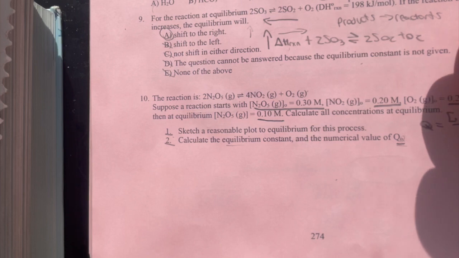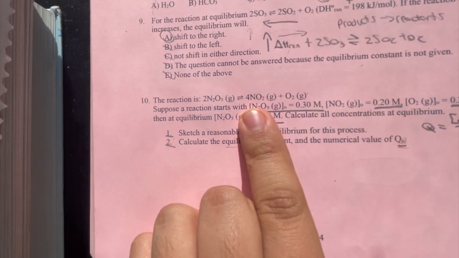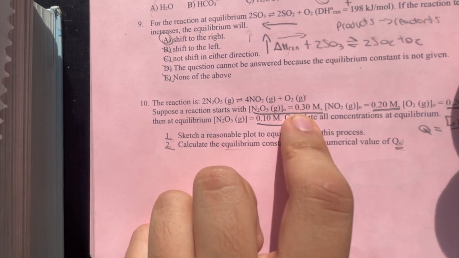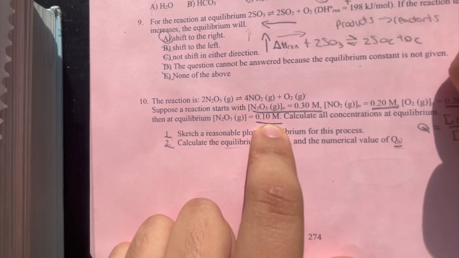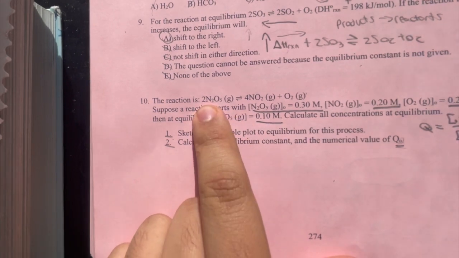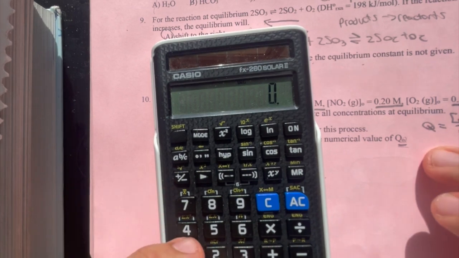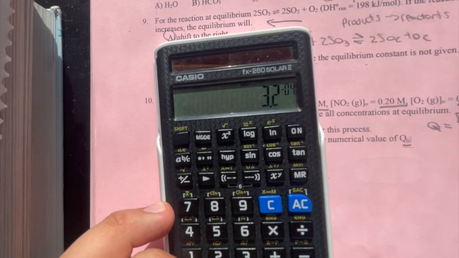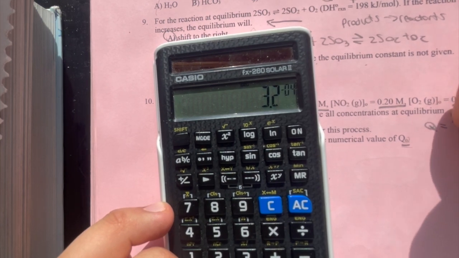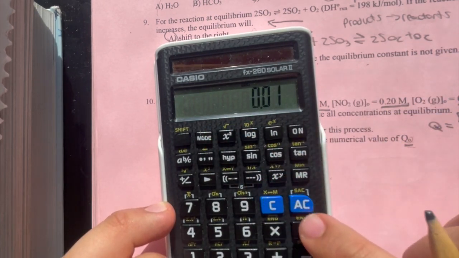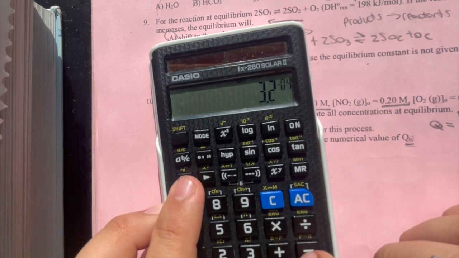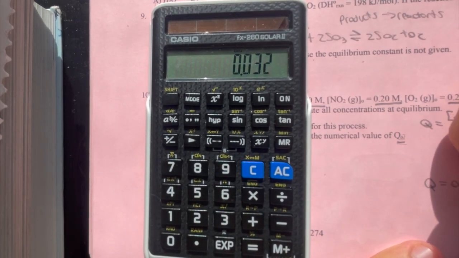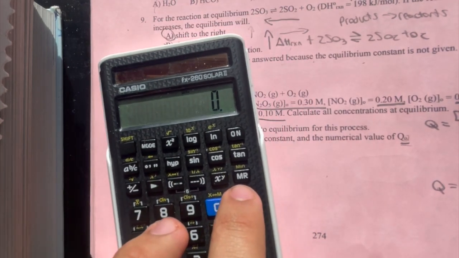So it's 0.20, because NO2 and O2 are going to be our products. 0.20 has a coefficient of 4. O2 has no coefficient. Okay, and then we have 0.10, the exponent of 2 because of that coefficient. Okay, so then we could just calculate Q. So it's 0.2 times 0.20. All right, so that's 3.2 times 10 to the negative 4. I'm just gonna write it down here so I don't lose track of it. Over 0.1 squared, which is just 0.01. So it's 3.2 times 10 to the negative 4 divided by 0.01. Okay, so then Q initially will be 0.032.